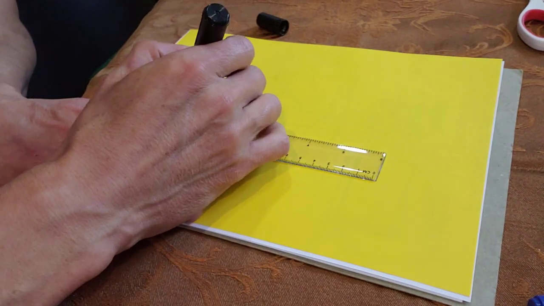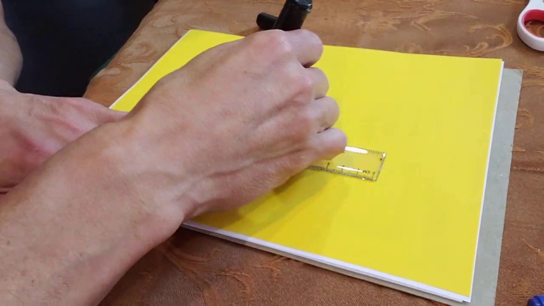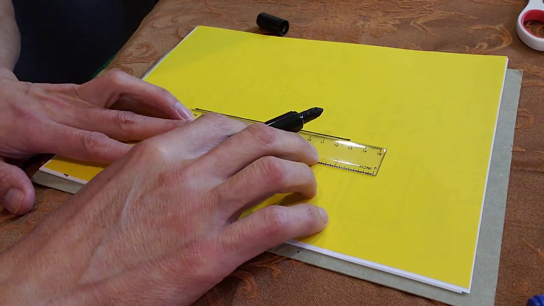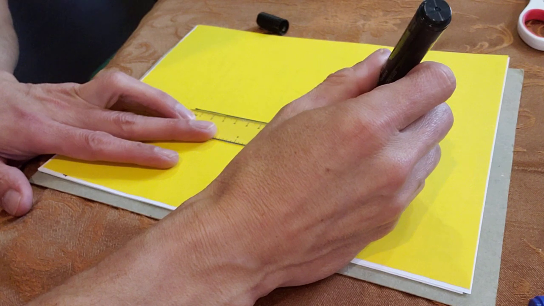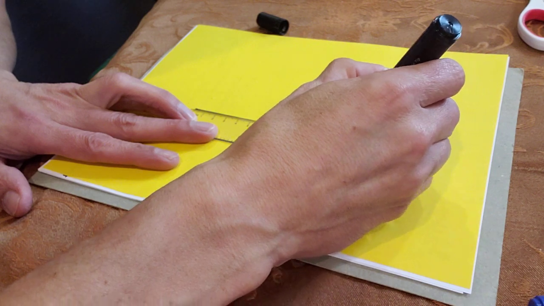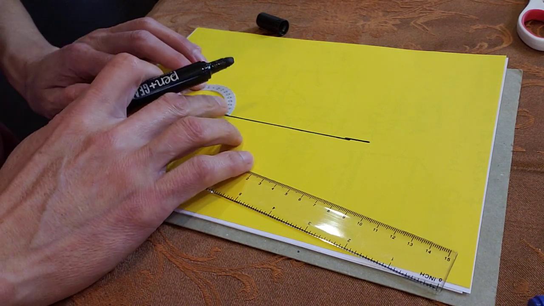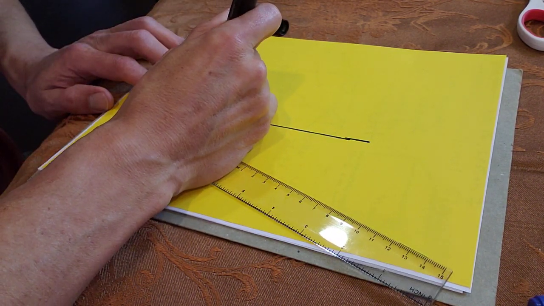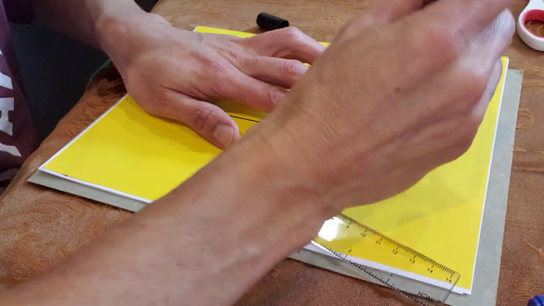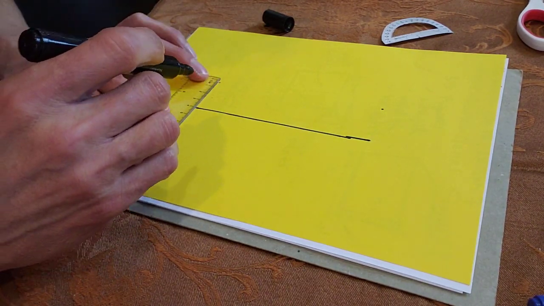I'll make this rectangle go from 0 to 5, 5 inches long. Actually, I'm going to work with centimeters on this one. So let me go from 0 to 14, 14 centimeters long. I do need some square lines. So here's where I get that protractor. I'm going to make my 90-degree angles. 90-degree angle over there, 90-degree angle over here. And then for this rectangle, I think I'll go up 4 centimeters.